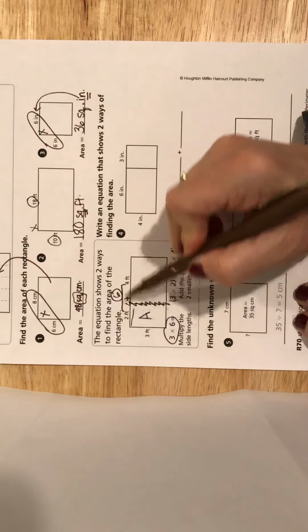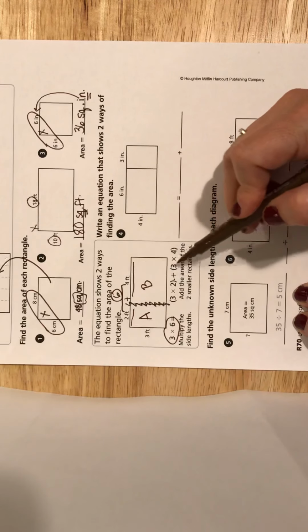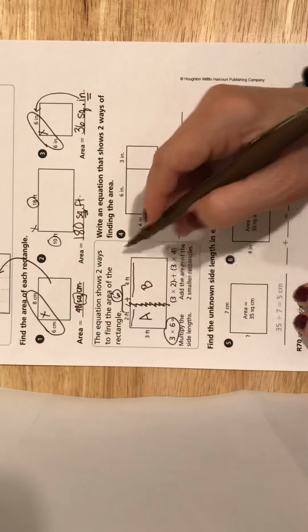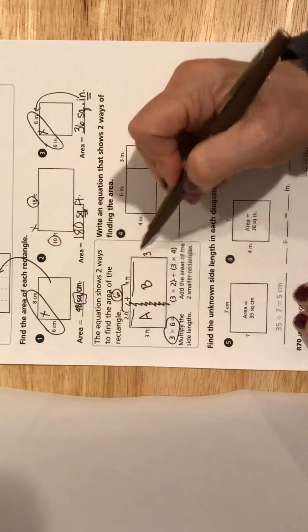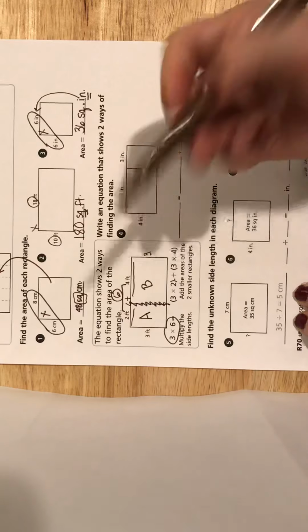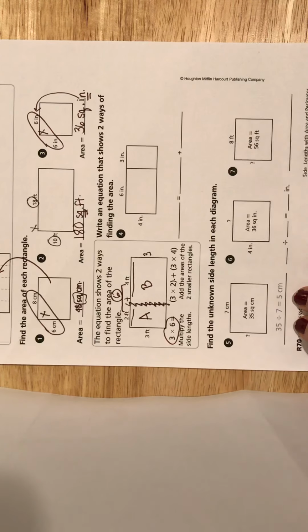So this part is 2 feet. This part is 4 feet. I would do the 3 times 4. And remember, if you want to put a 3 over on this side and pretend that this is 3 times 2 and 3 times 4 this way, you can, because the lengths on the opposite sides are equal.